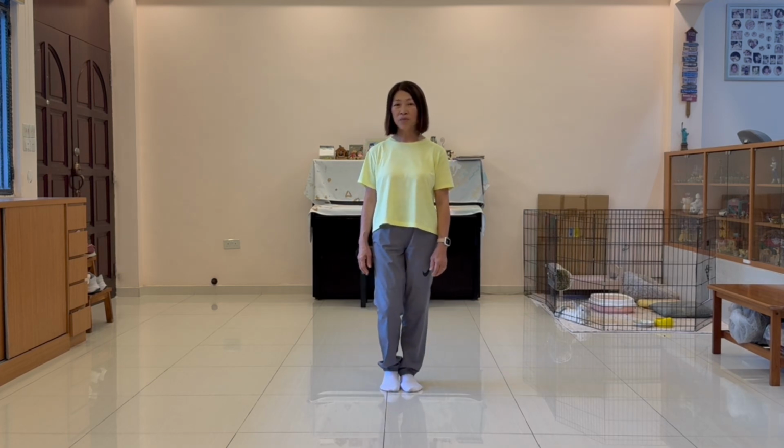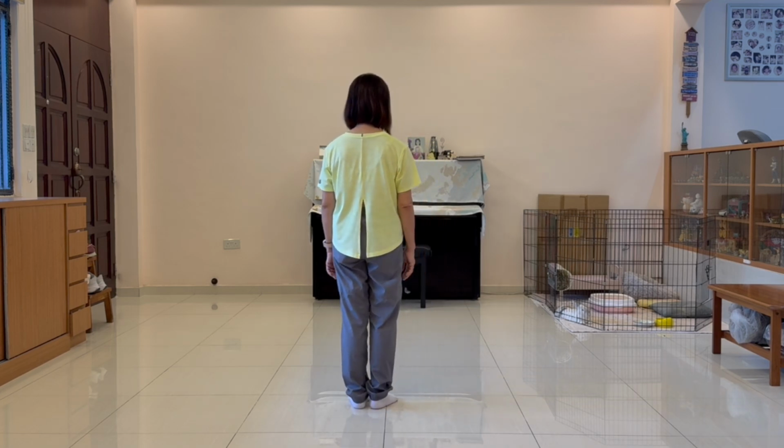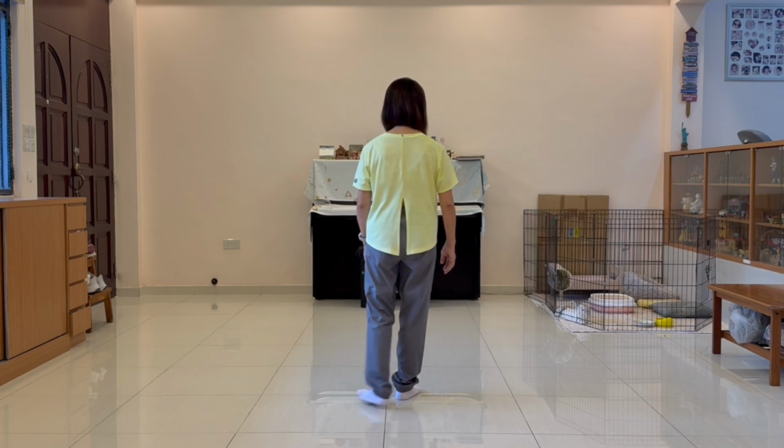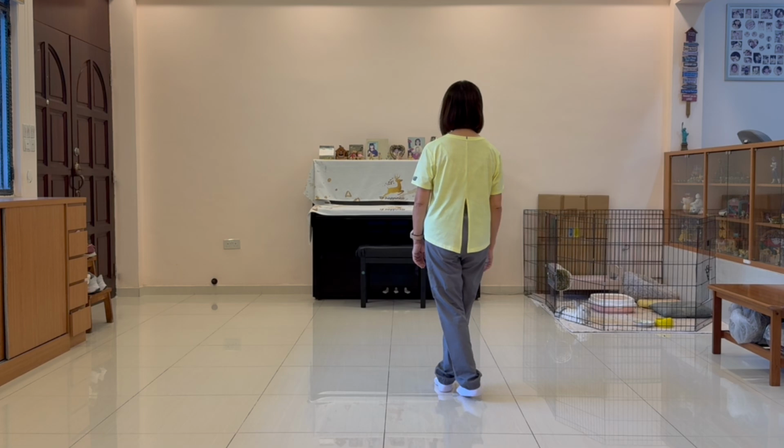Let me go through the dance from the top. 5, 6, 7, 8. 1, 2, and 3, 4, 5, 6, 7, and 8.